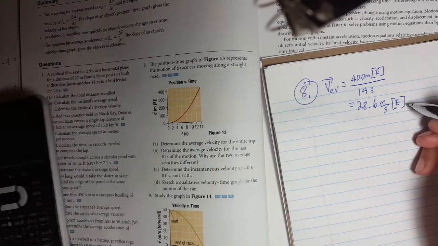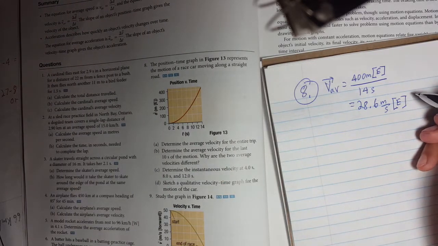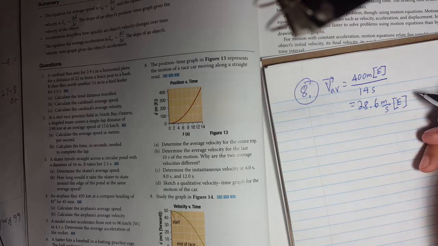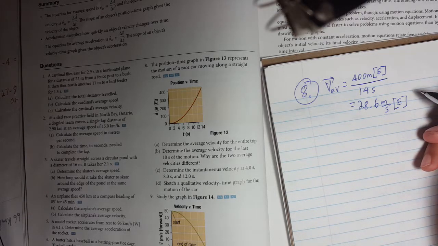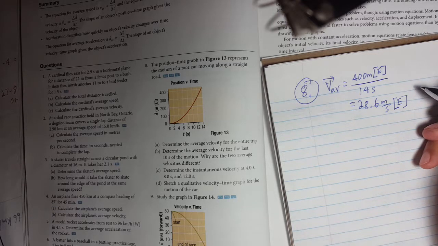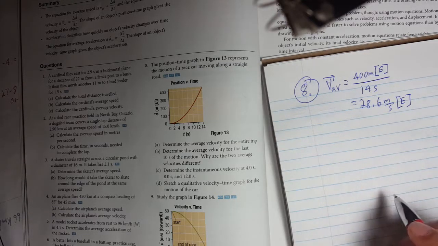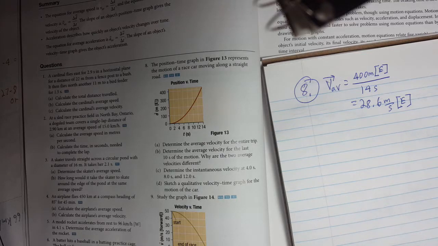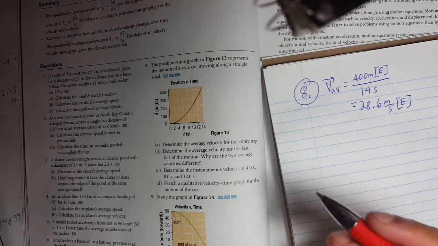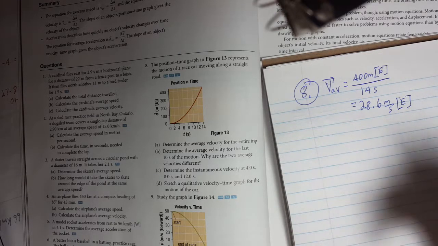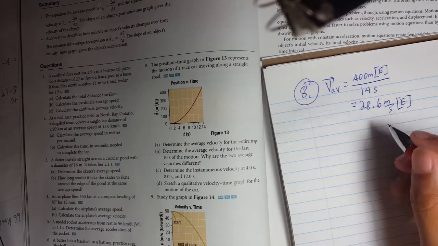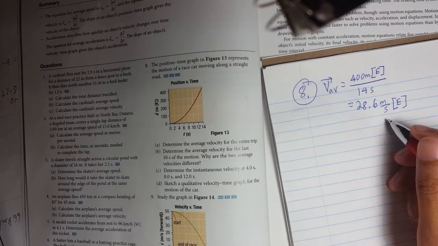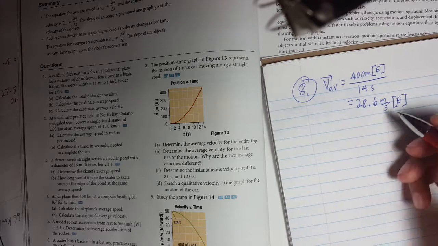I'm not doing any significant digits here, but if you do significant digits, then your answers might round, so maybe your answers might not be the same as mine because your teacher might want significant digits. If your teacher wants it, then just round your answers to the lowest significant digits. So 28.6 meters per second east is the average velocity.